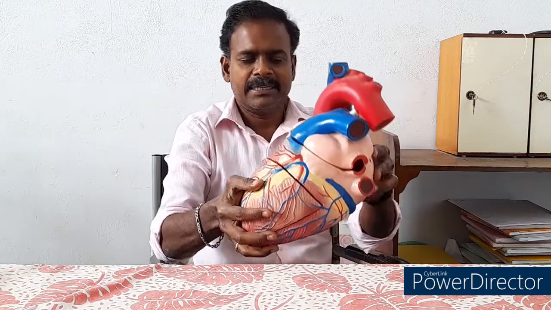Next, in my hand I have a model of a heart. Such a big heart. Usually it is not that big, but since it is a model, it is a bigger one. Here you come across the upper chambers and the lower chambers. Upper chambers are known as atrium or auricles, and lower chambers are known as ventricles.